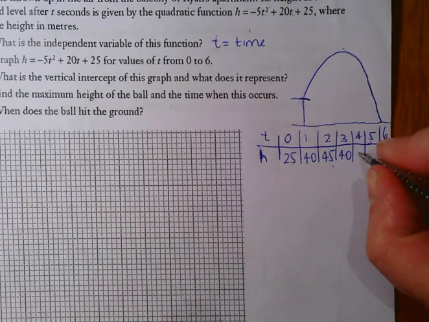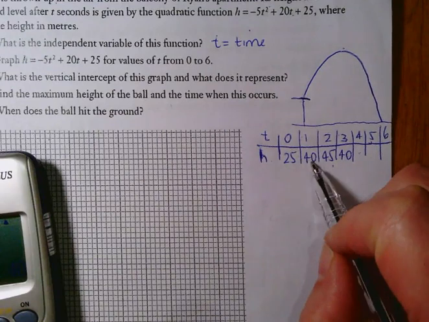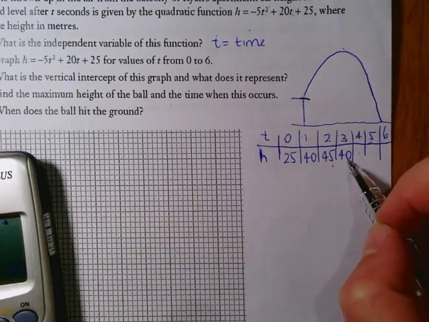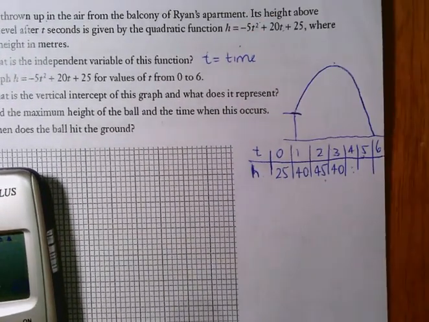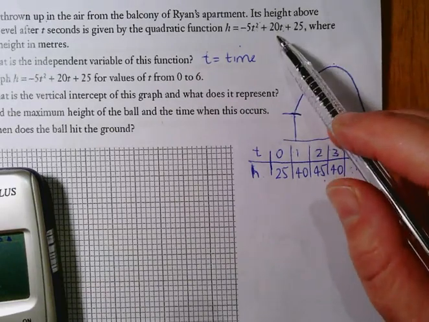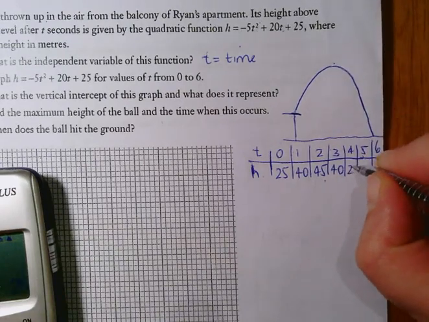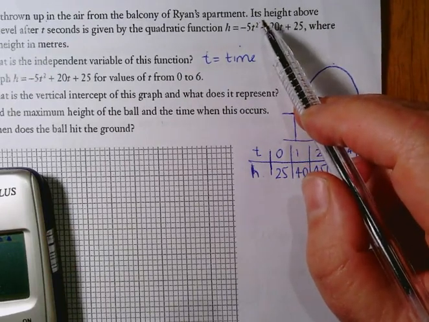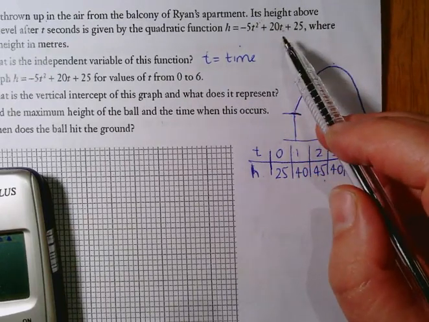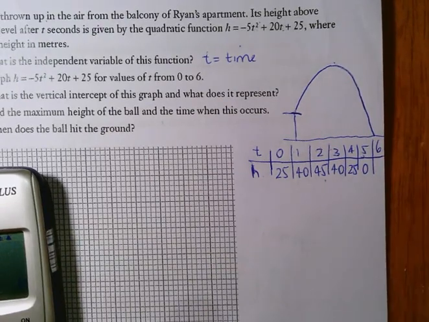For this to be symmetrical, when I substitute t is 4, I should get 25 as well. Because notice it's 25, 40, 45. I've reached my peak and come down to 40. This should be 25 when I substitute t equals 4 into this equation. So I'm going to do that now. -5 times 4 squared plus 20 times 4 plus 25 gives me a value of 25. And now substituting in t is 5. So we've got -5 times 5 squared plus 20 times 5 plus 25 gives me a height of 0.